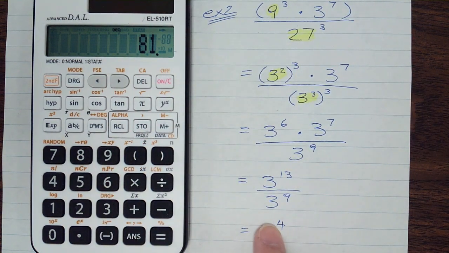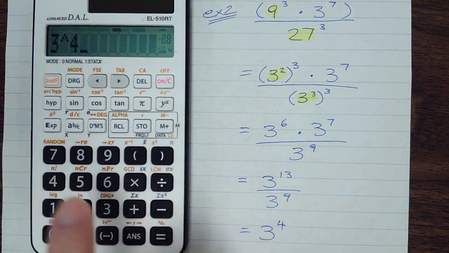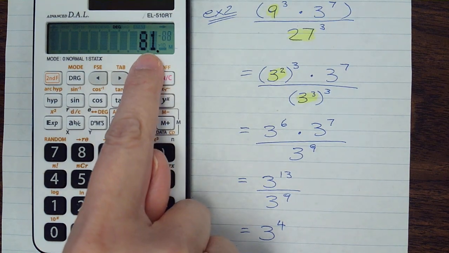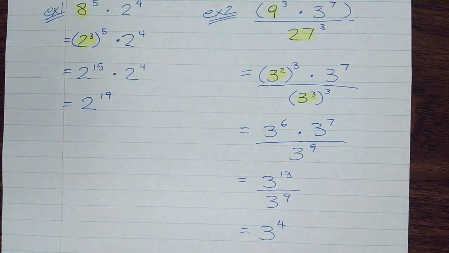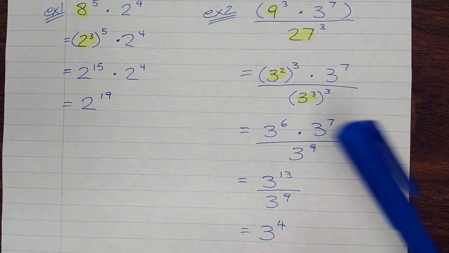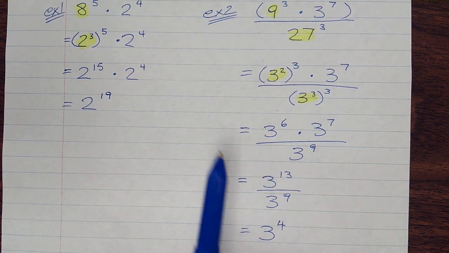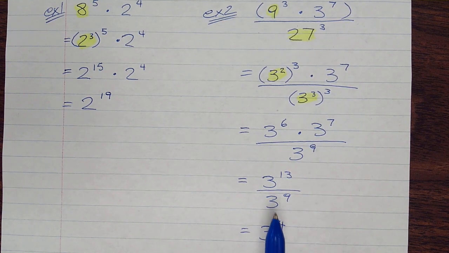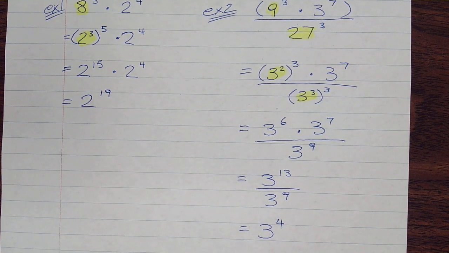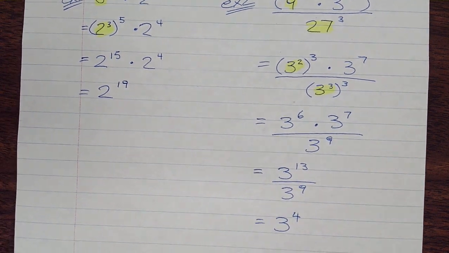Now I go to my final answer, 3 to the power of 4. I get 81. So I know I got my answer correct. I know I didn't make a mistake. I know I got this question right. So when you check your answer, don't just look at it. You won't catch a mistake. Do a different way to check your answer.